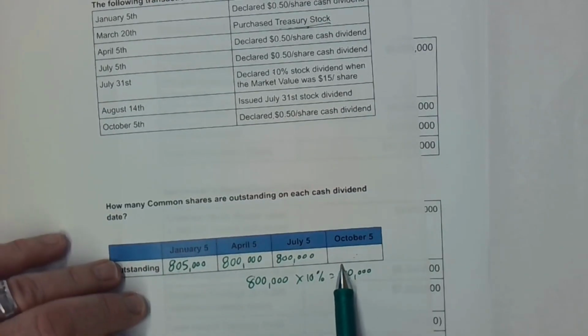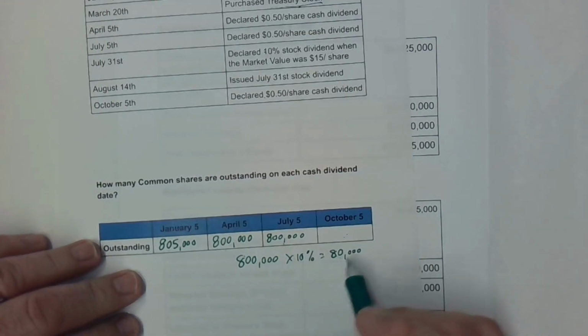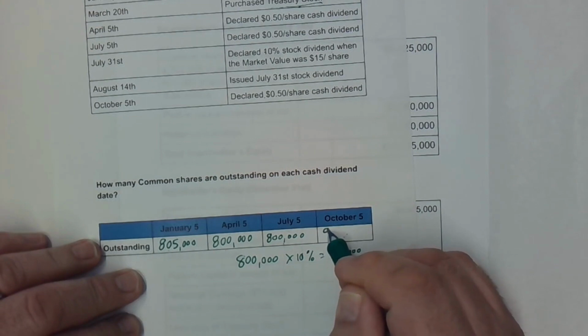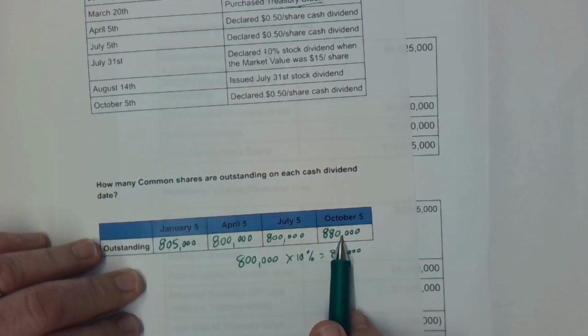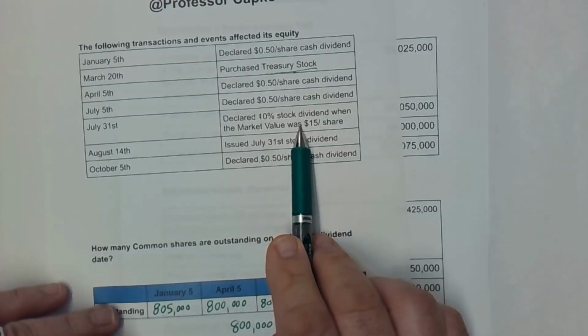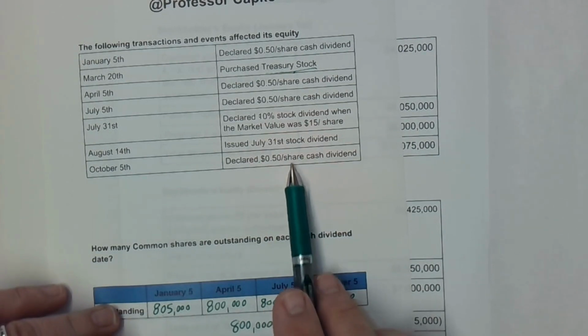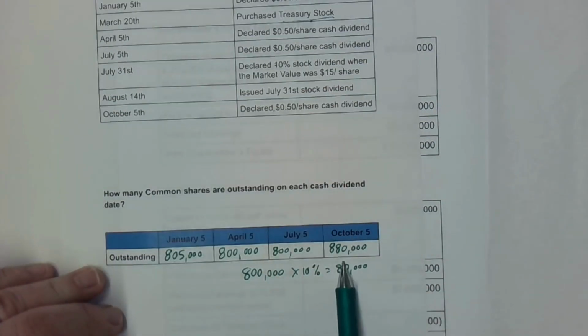They come out of these that are authorized but not issued. So we're going to have an additional 80,000 shares that are outstanding. We add that to our 800,000 that are outstanding. So we're going to have 880,000 shares at the end of the October 5th day, because the dividend was declared back in July, and the stock dividend was issued on August 14th. Therefore, on October 5th, we're going to have the additional 80,000 shares, and that gives us the 880,000.